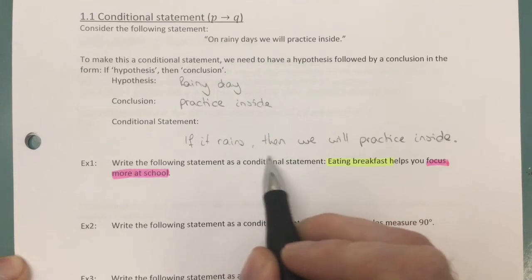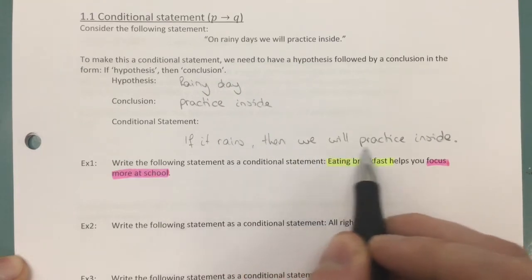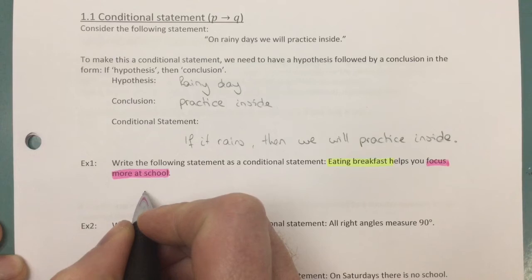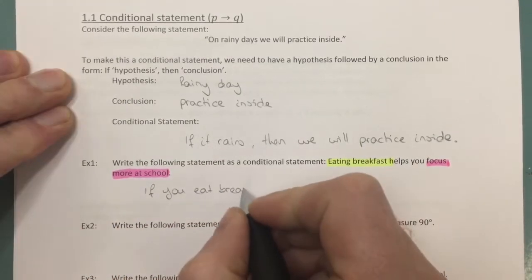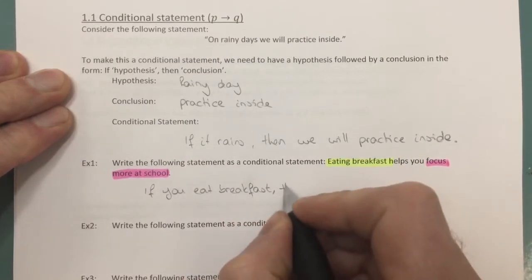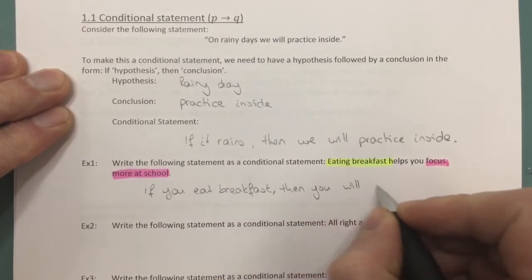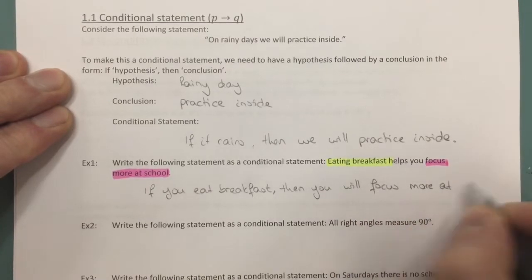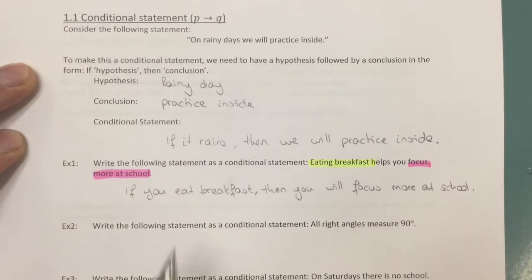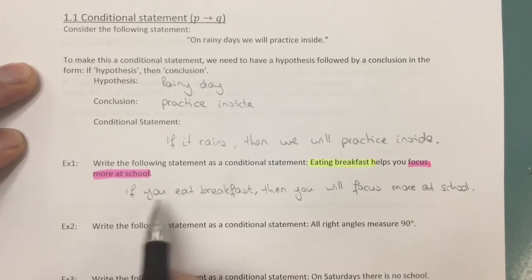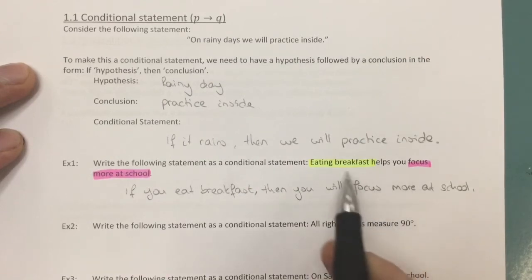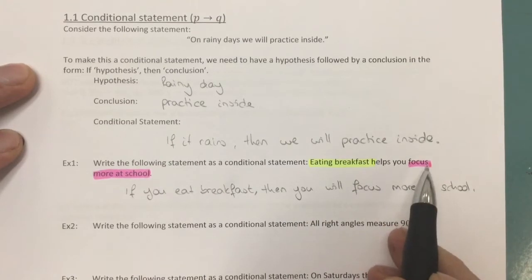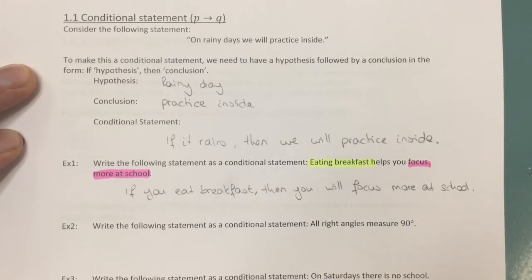Then we would include the word then, followed by the conclusion. So it should read like this. If you eat breakfast, then you will focus more at school. If you eat breakfast, hypothesis, then conclusion, you will focus more at school.